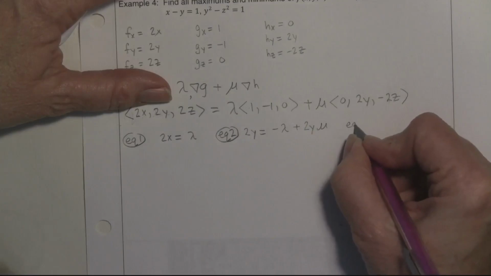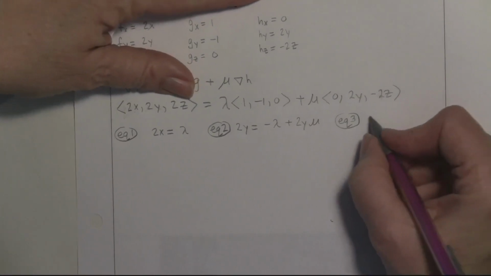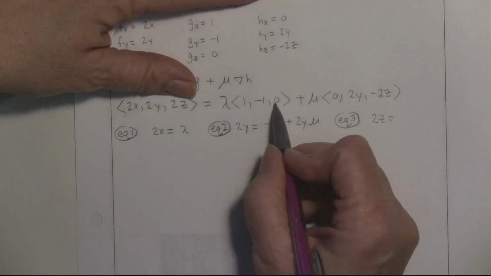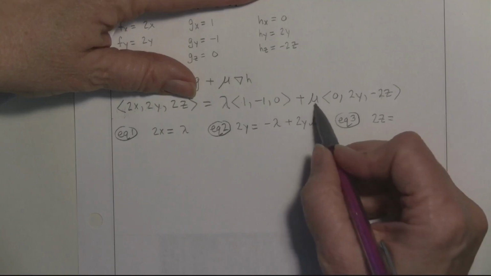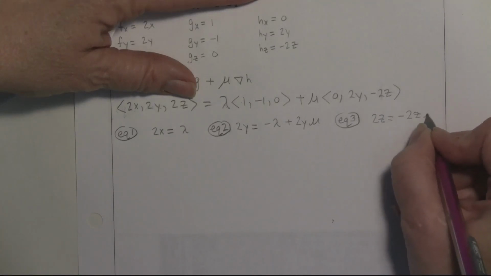And then equation 3, equating the z's: 2z equals lambda times 0, which is 0, and then mu times 2z, so 2z mu.